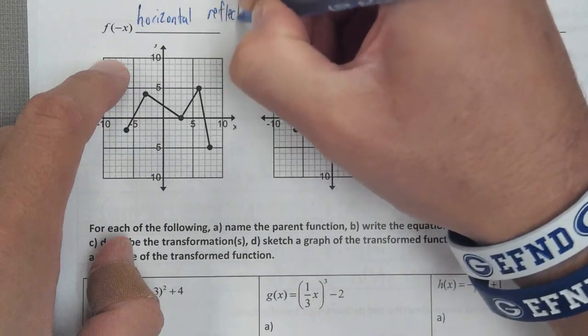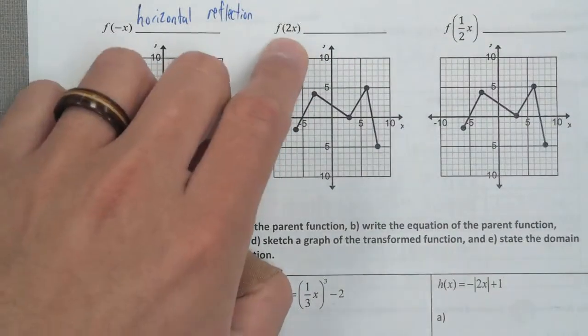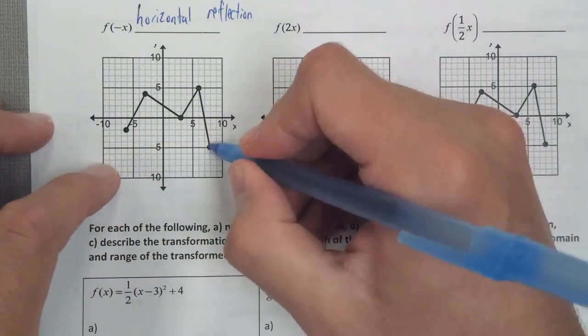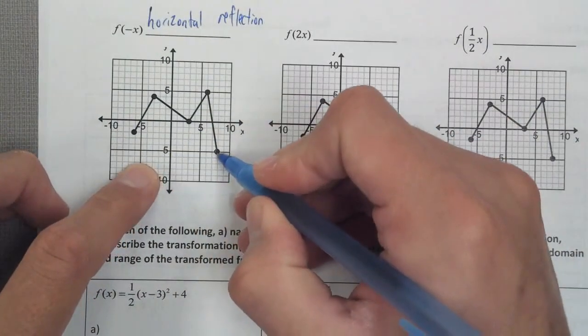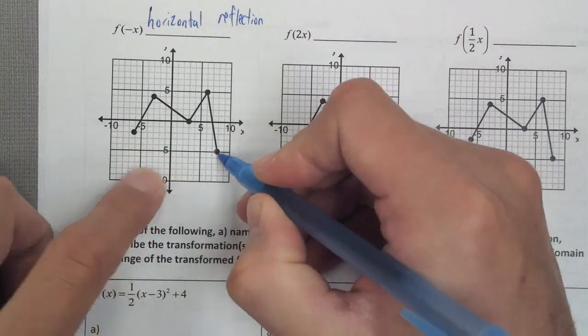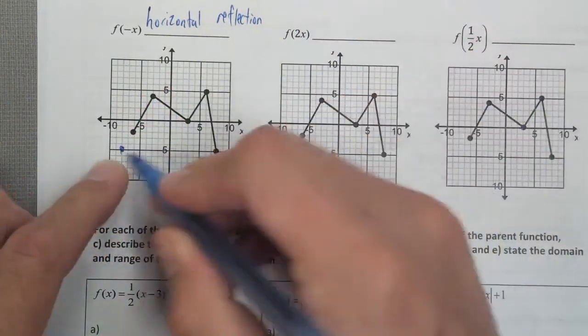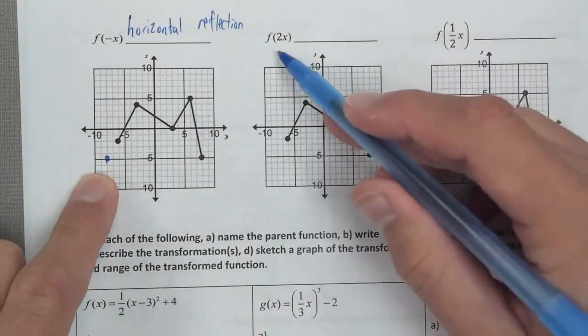All right, to compare, now we're looking at, well, this is inside the function, so this is a horizontal reflection. This is a horizontal reflection just to show you real quick. We've got positive 8 here, so now it's going to go across the y-axis, so it's now going to be negative 8. I'm not going to do the rest of those.